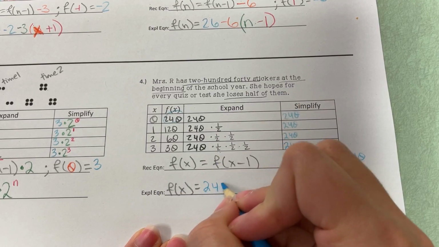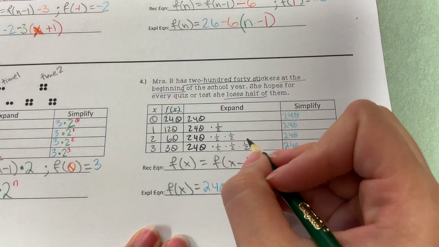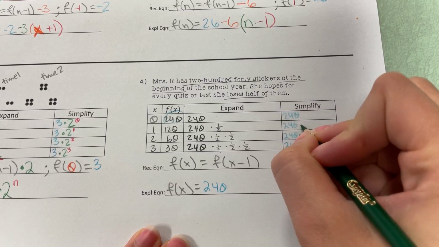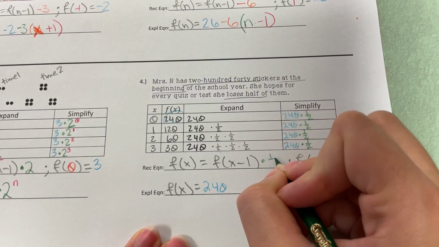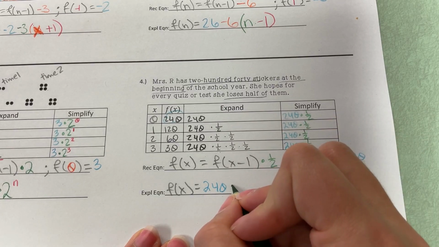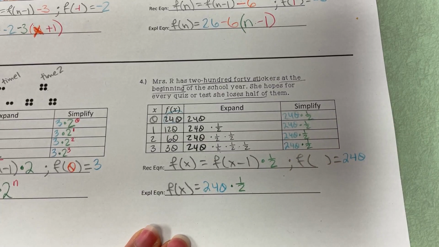Let's see how they all relate to one another. All right, then we're multiplying by 1/2, so I'm gonna write that out in my simplified section. In my recursive, I can write it behind my f of x minus 1. And then we can also write that times 1/2 in my explicit. So that's how these three are related.